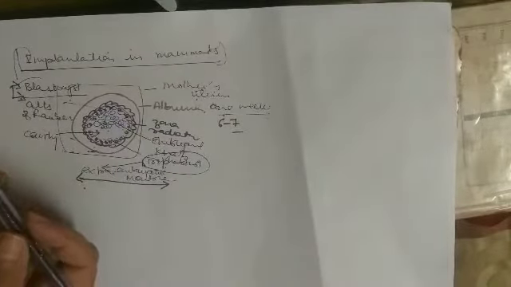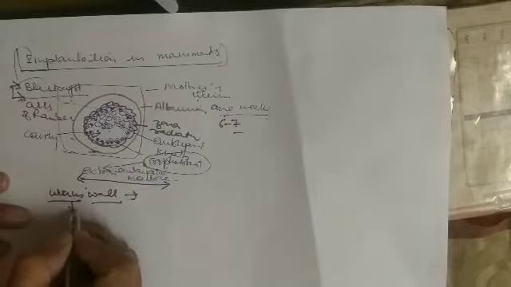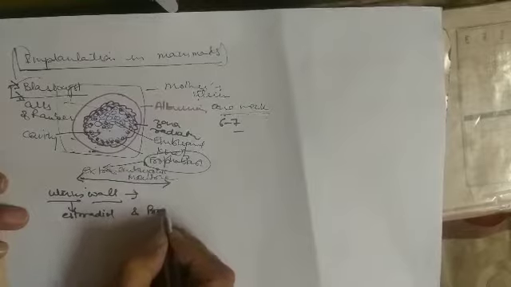For that purpose, the uterus wall already prepares itself so that the blastocyst can get implanted onto it. It thickens under the influence of the hormones estradiol and progesterone.